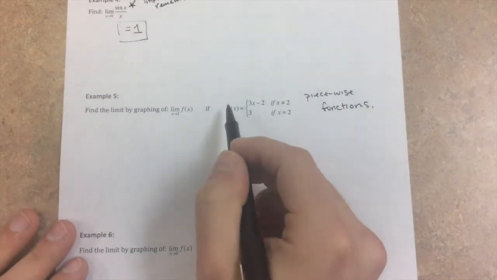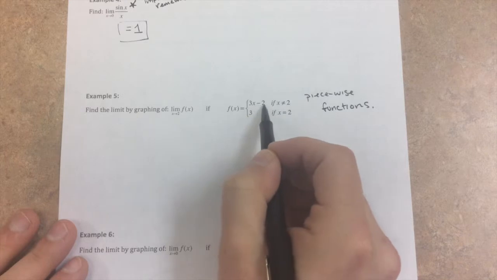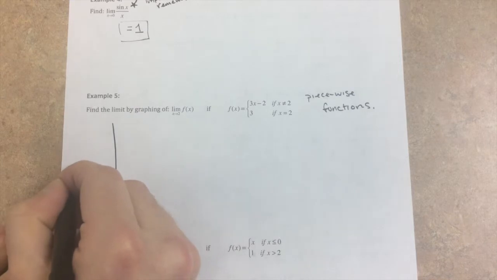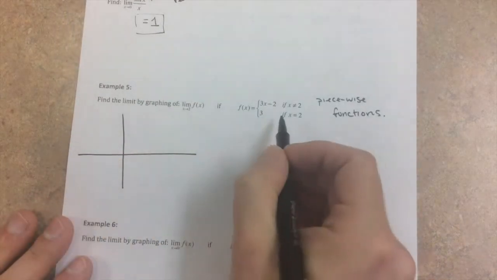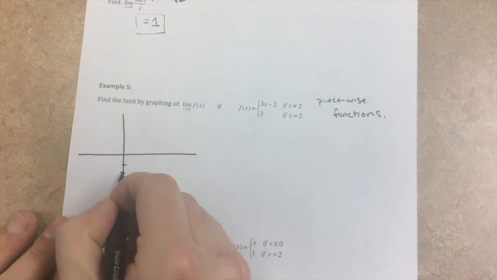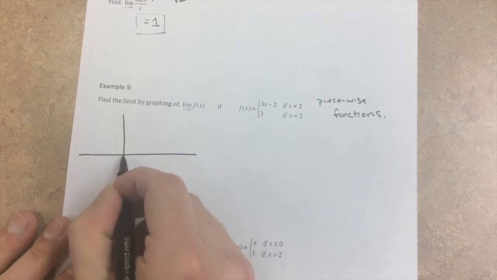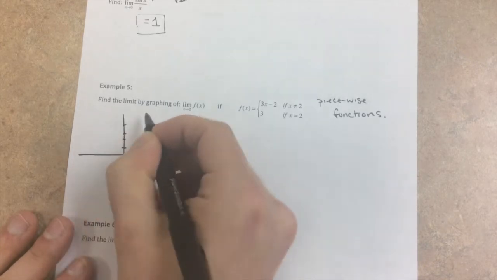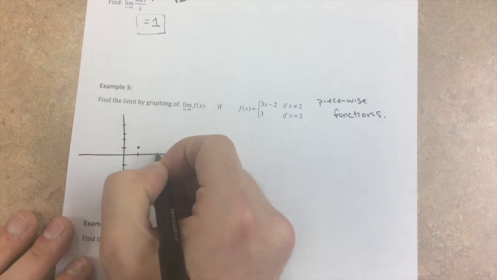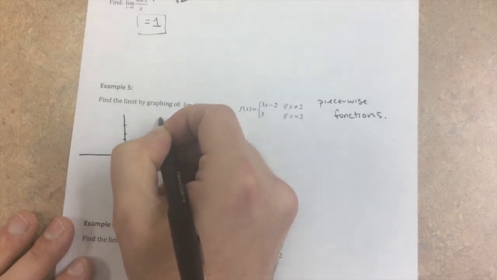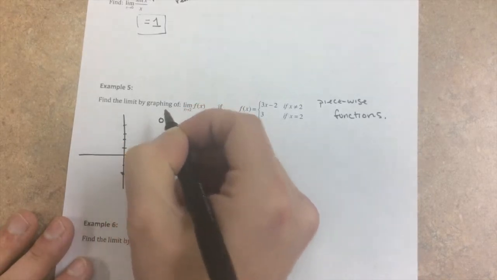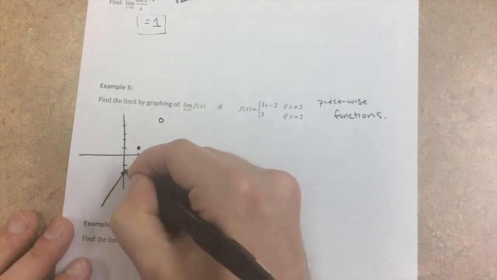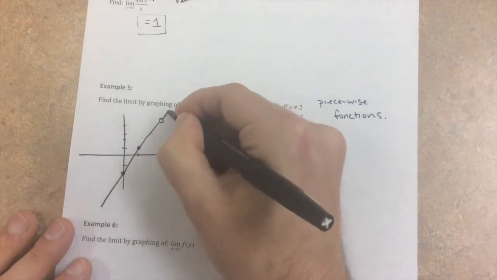So you read this as f of x is 3x minus 2 if x is not equal to 2. So how do you graph that line? Let's draw our graph. We go down negative 2. That's our y-intercept. We go up 3 over 1. Up 1, 2, 3 over 1. But in this case, we put an open circle because at 2, my line is not that value.